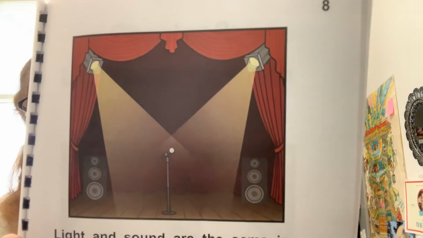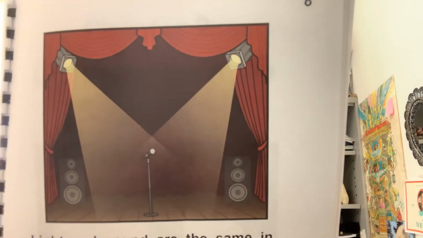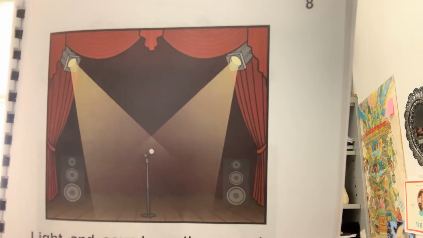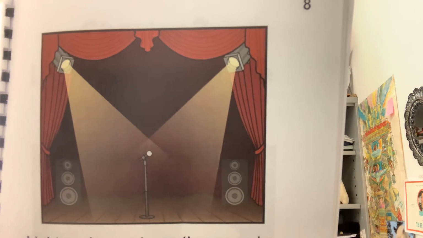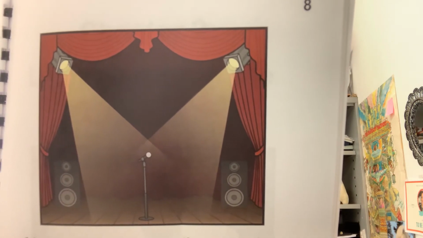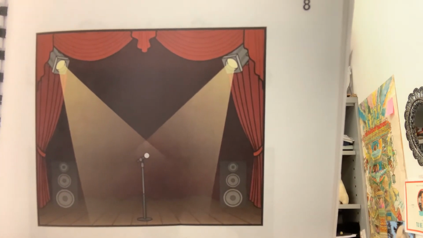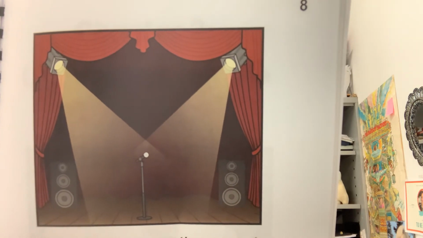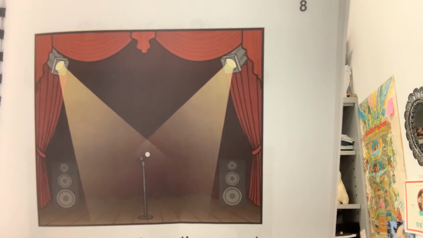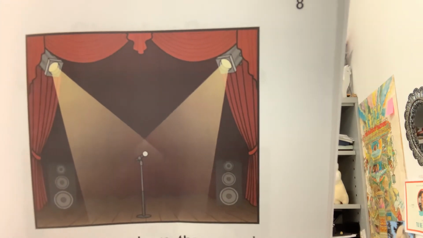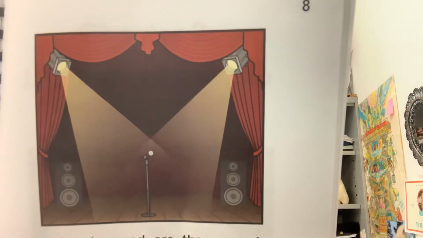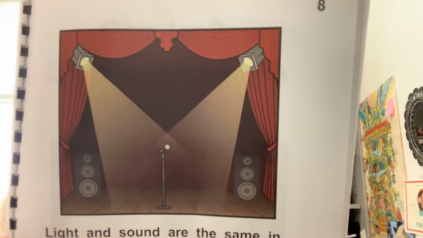Oh, look, we're back at the stage. Light and sound are the same in some ways, but they are different in other ways. The students will learn more about light and sound. This will help them with their play. The students can't wait to get started.